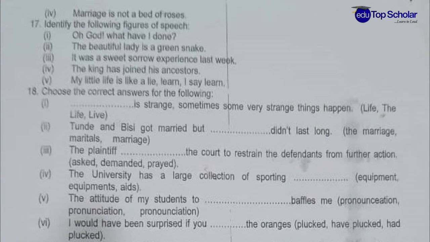Number 5: The attitude of my students to dash baffles me. The options there are pronunciation, pronunciation, pronunciation. Now we want to test your knowledge of spelling, how to write words correctly. So which of the pronunciation spellings is correct? Which of them is correct?